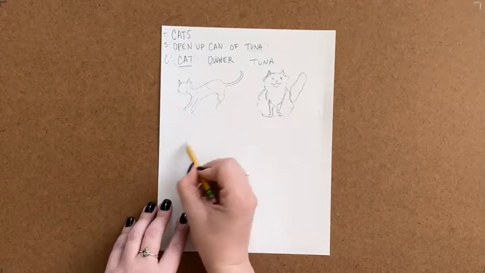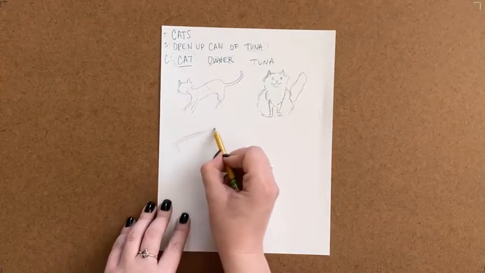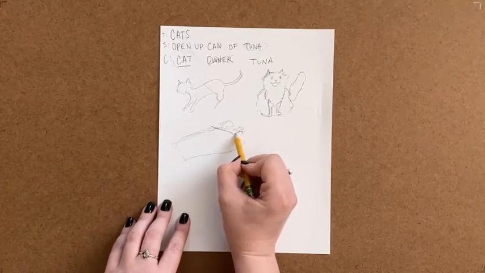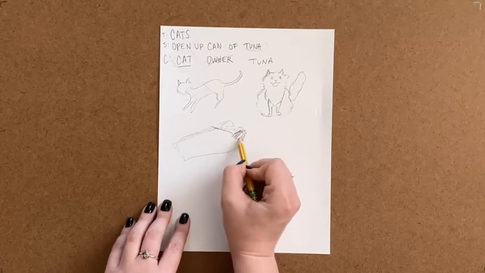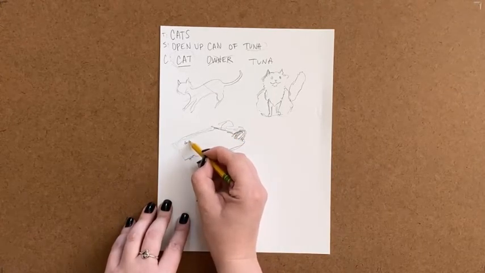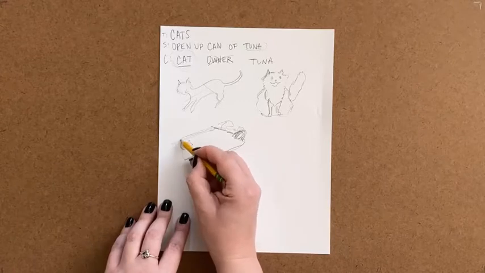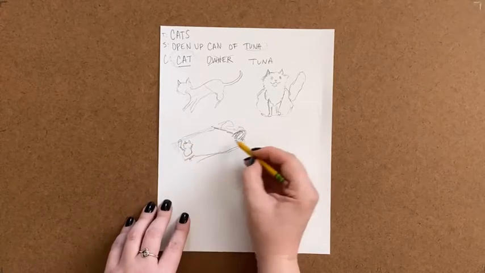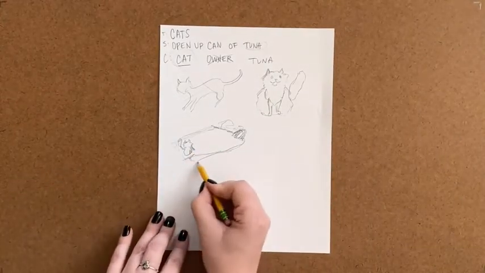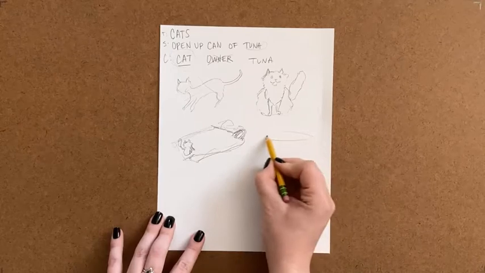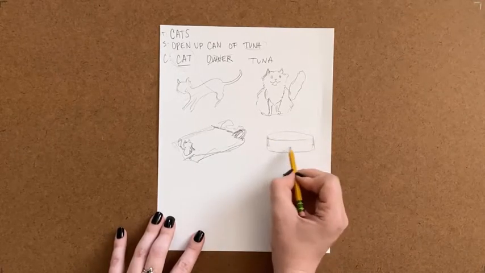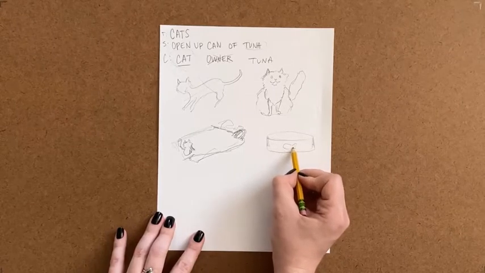My owner is going to be sleeping in a bed full of blankets and pillows, not paying attention. So there's their head, underneath their blankets, and the cat's over here meowing, stomping on the bed, trying to get them up, anything for his food. Then we have our can of tuna, which I'm just going to sketch real quick. Don't need to go too much into detail there.